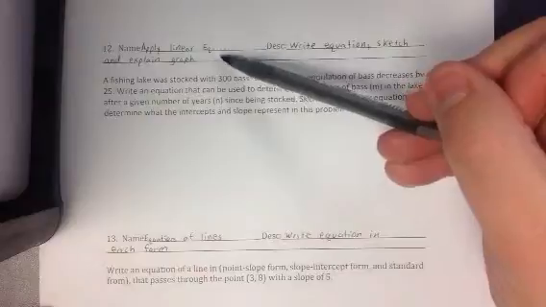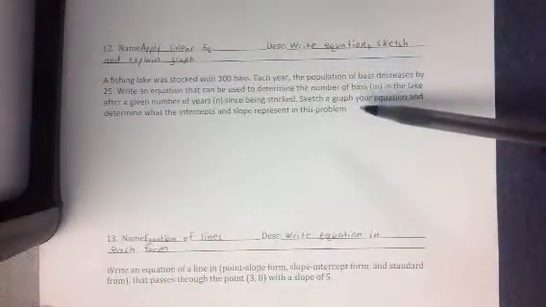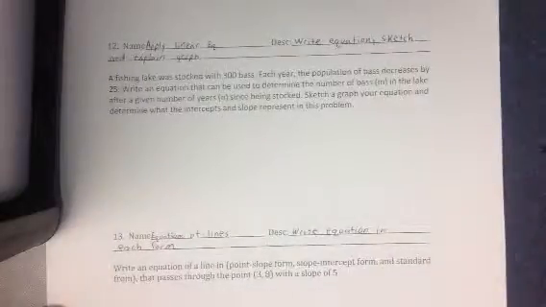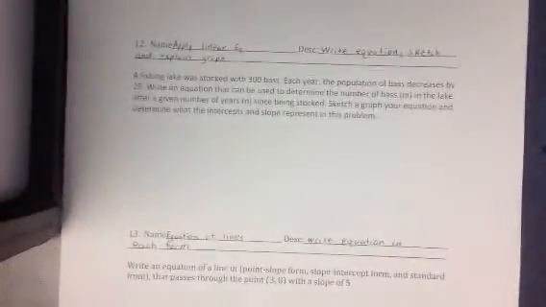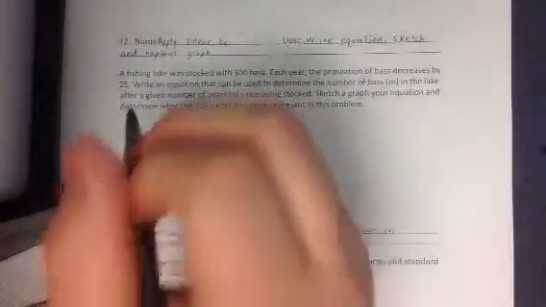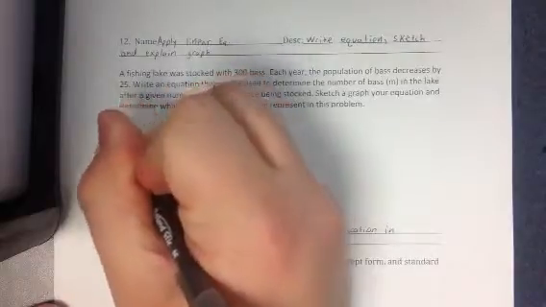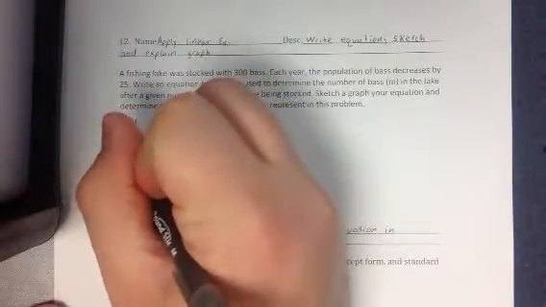So we're still applying the linear equation. We want to write an equation and we want to sketch and explain the graph. So this makes us look at a word problem with a rate that we did back in the first 9 weeks. So on my checklist, I need to be able to identify the rate and the current value.